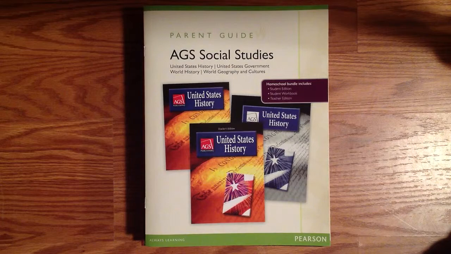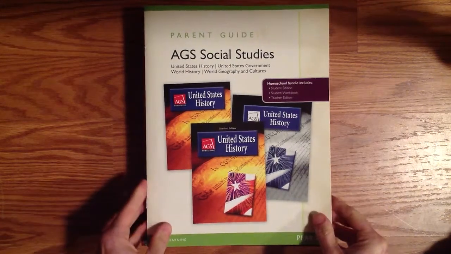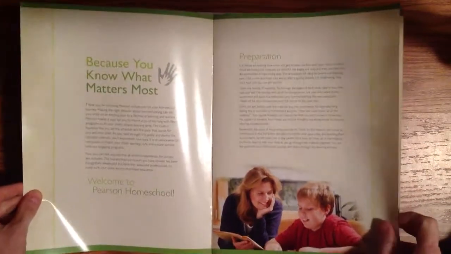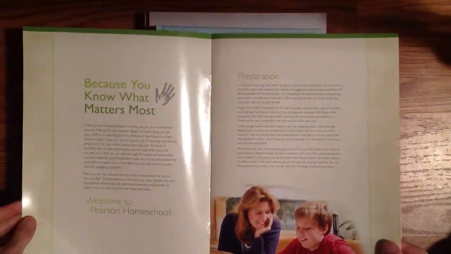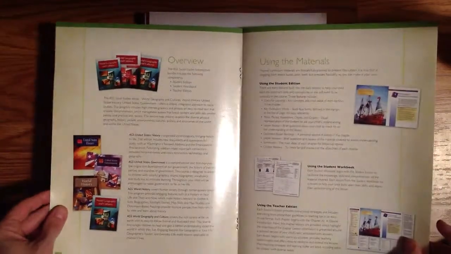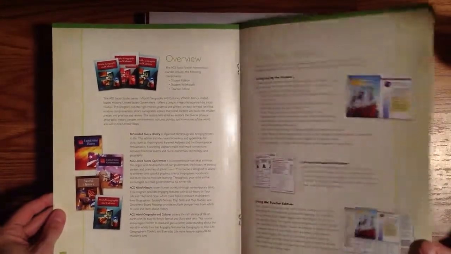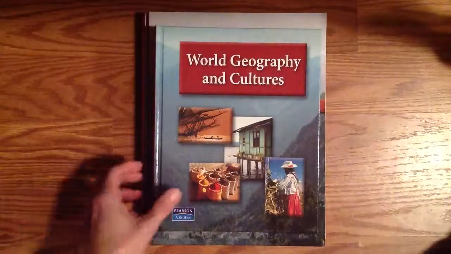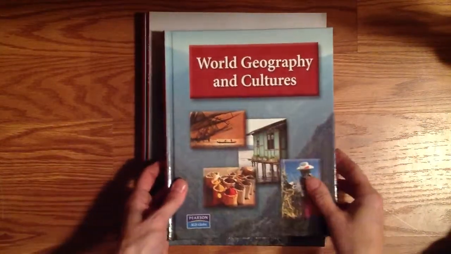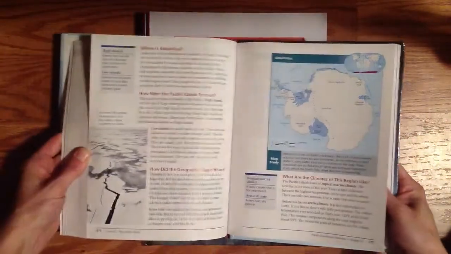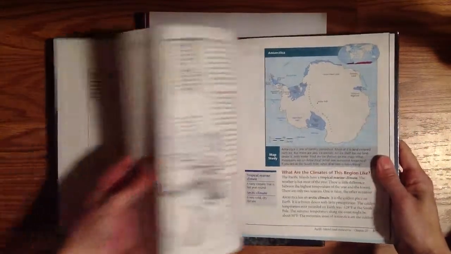So when you receive your homeschool bundle, first you'll receive this parent guide, which gives you a brief explanation about how to prepare, an overview of the materials, how to use the materials, and some lesson plan ideas. You'll receive a student textbook, which is very similar to what you would see in a typical public school.